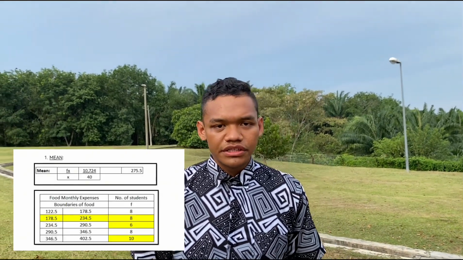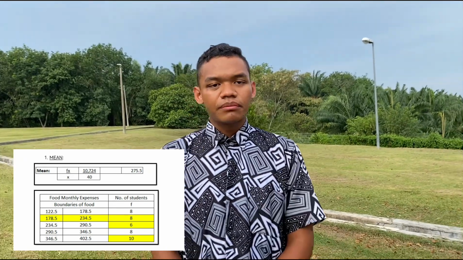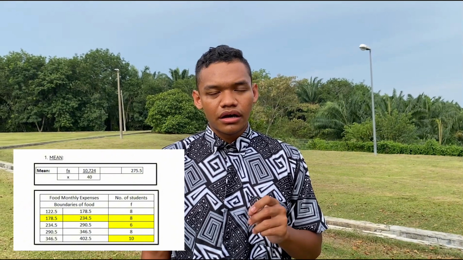I will represent the mean calculation. About the mean calculation, how I get the value: the upper boundary I get 224.5, and the lower I get 1078.5. For students, I choose the lower 6, the middle is 8, and the higher is 10. I highlight in yellow. You can see this. And the median refers to the middle value, as you see in the tables.